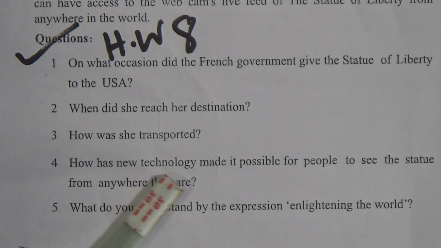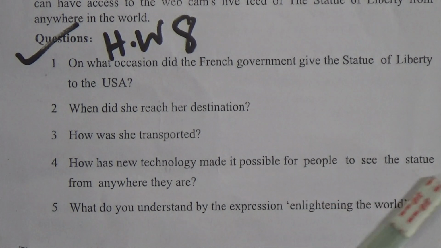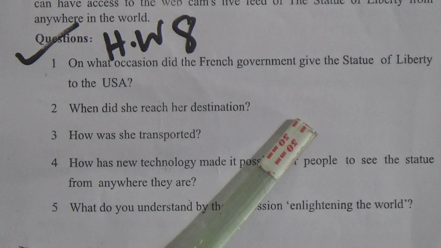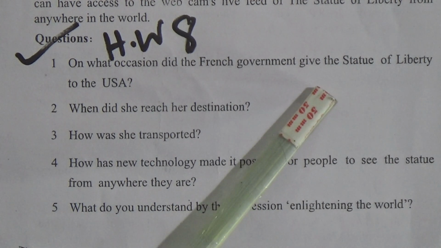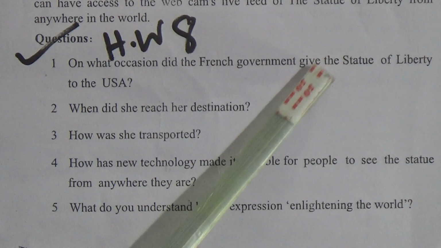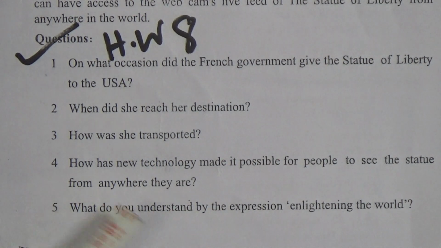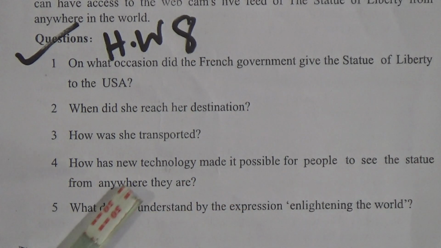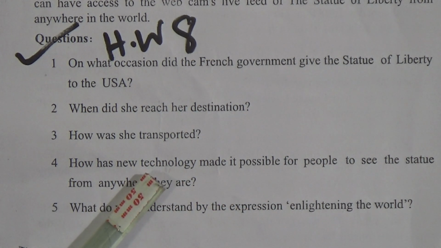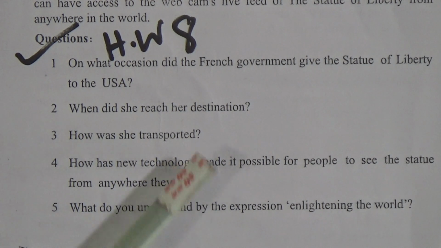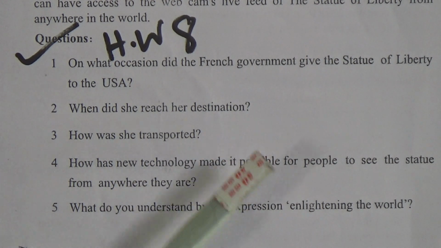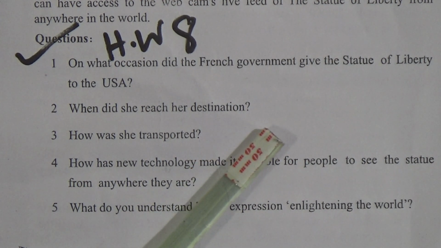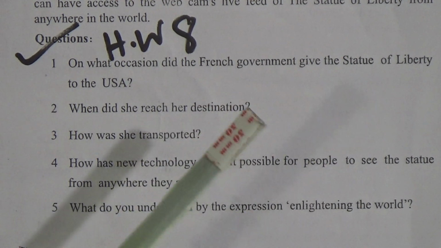How has new technology made it possible for people to see the statue from anywhere they are? Yes, we all know that it is using the webcams attached to it. From 2011 people can see the statue from anywhere in the world. That means a series of new webcams is placed around the torch of the statue, so any person can have a view of the live feed of the Statue of Liberty through these webcams.